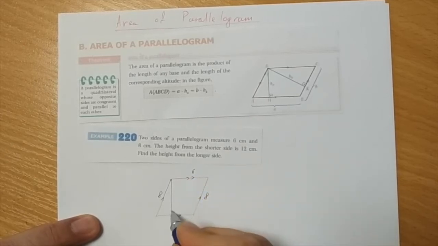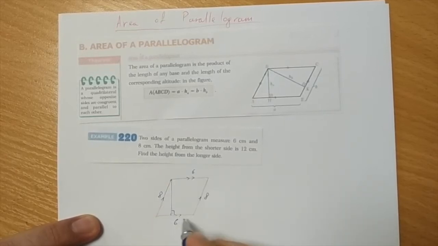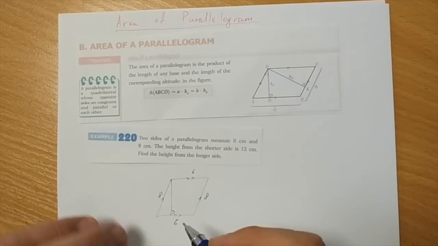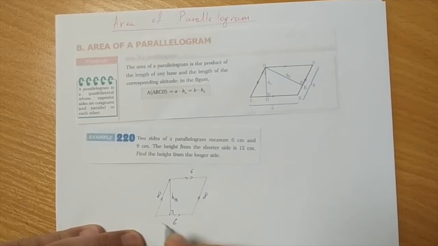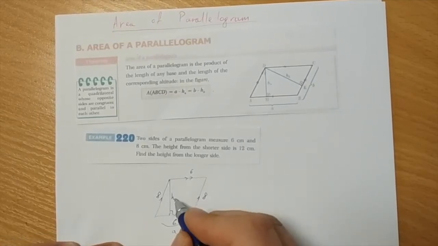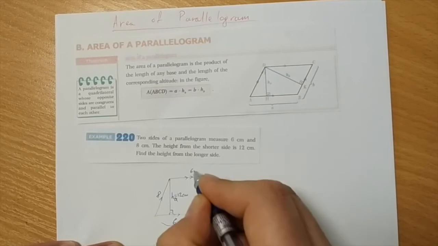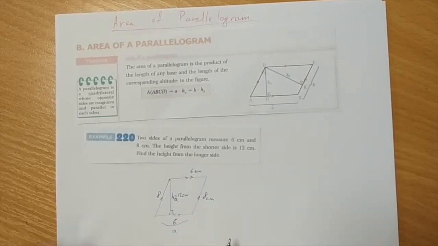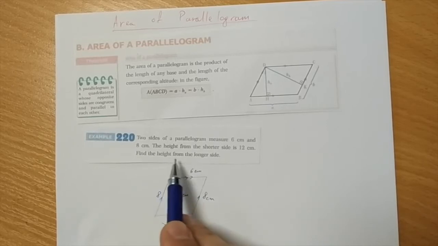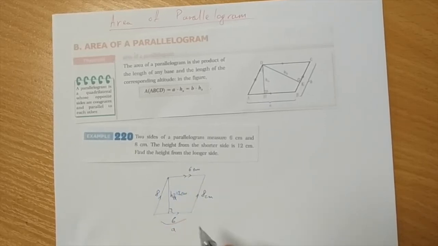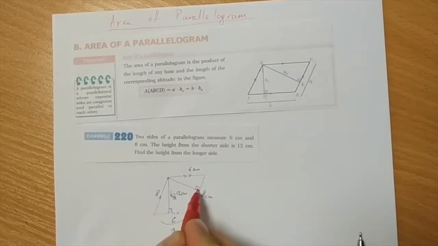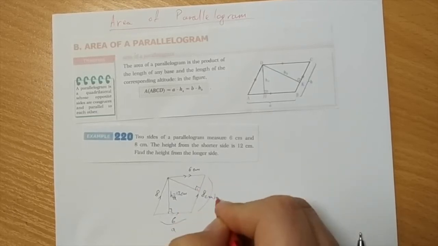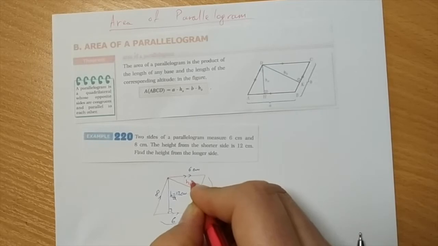Let me draw the height here. It will be 90 degrees, that means perpendicular, okay? Let's say this side will be A, and this height of A will be 12 centimeters. Now, what should we find? Find the height from the long side. Let me draw with the other one. This is the height. Let's say this side is B, we should find height of B. What is height of B?